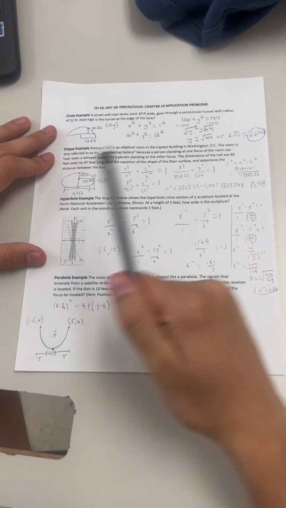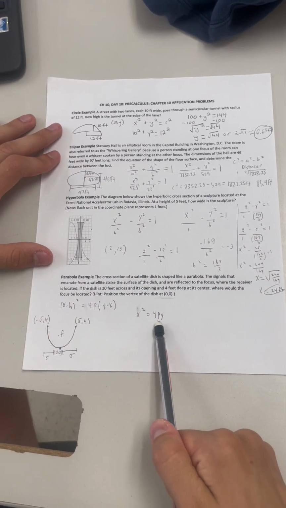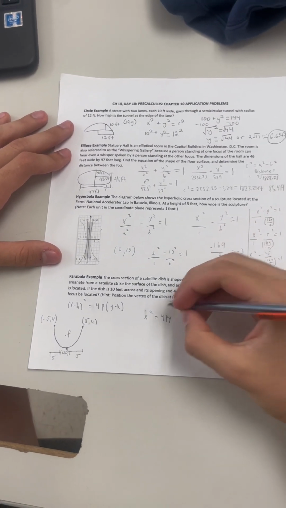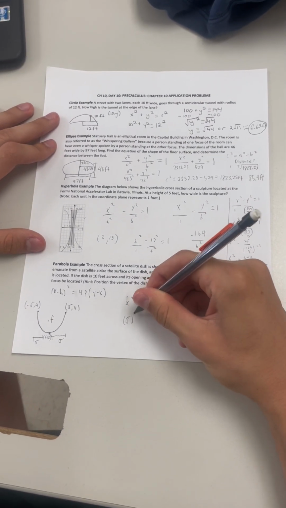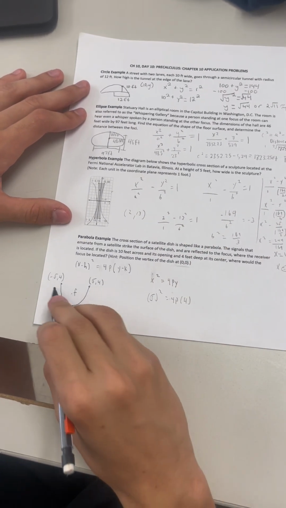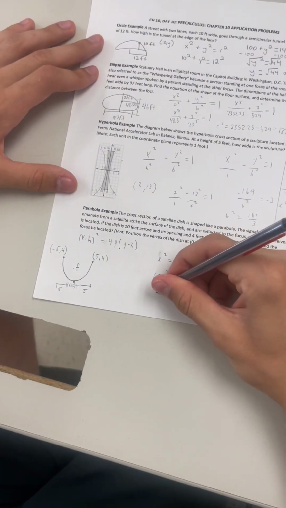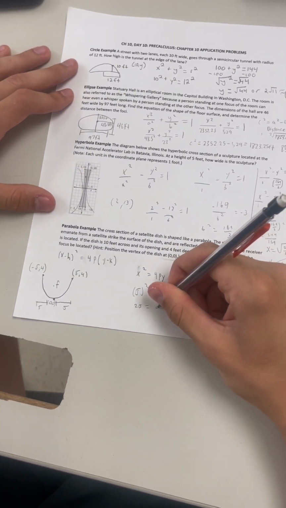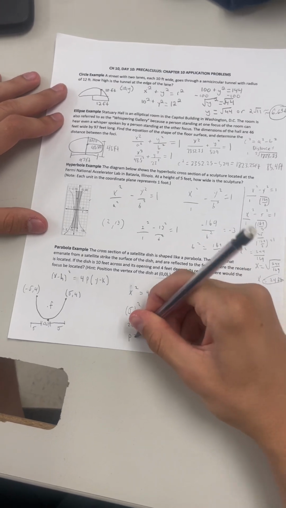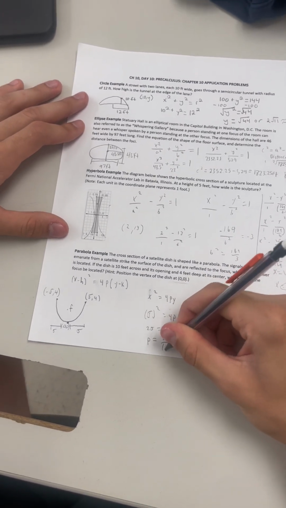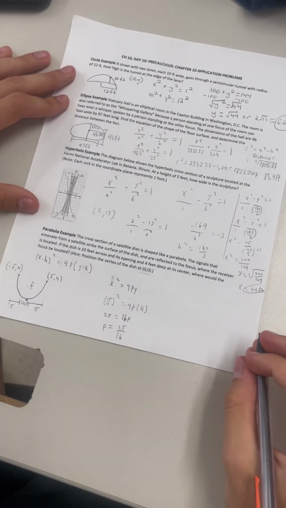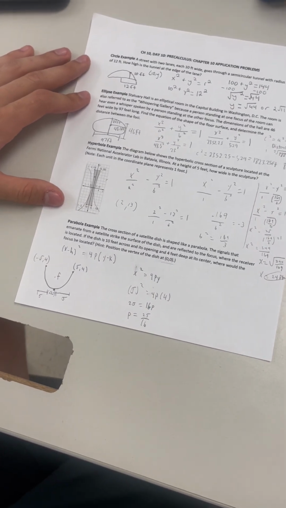Now we can just sub in one of our points to help find p, because p will tell us the distance that the focus is from the vertex. So we can sub in our numbers: 5, 4p, and 4. I'm just using 5, 4 so we don't have to use a negative here. So we have 25 equals 16p. And to isolate p, we just divide by 16. So p is telling us that our distance is 25 over 16 feet from the vertex.